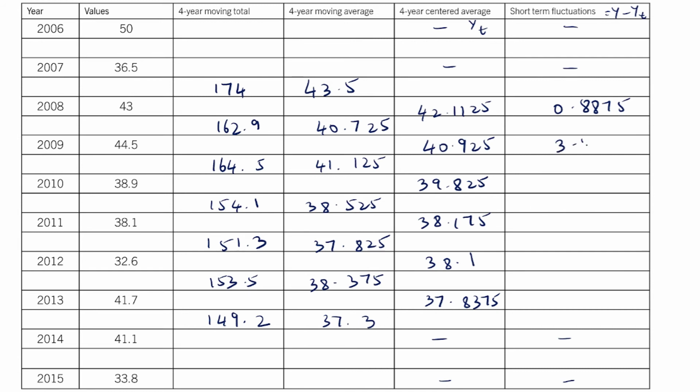Then for the year 2009, it is 44.5 minus 40.925. It is 3.575. Then we have 38.9 minus 39.825. It is negative 0.925. Then we have 38.1 minus 38.175. It is negative 0.075.